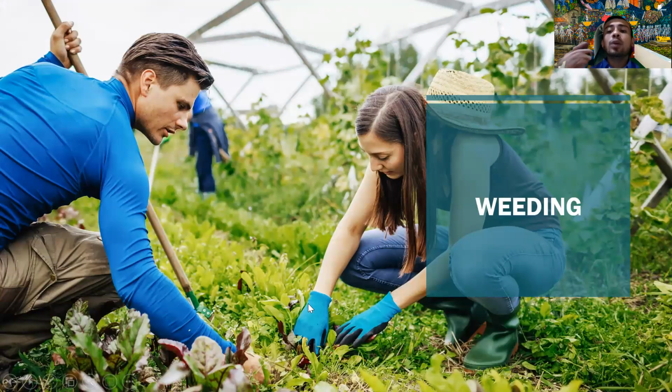The next is weeding. Weeding is very, very important to take care of the crop. This procedure is done in all crops because weeds affect the growth of plants. And if they are not controlled effectively, they will take away from our plants.